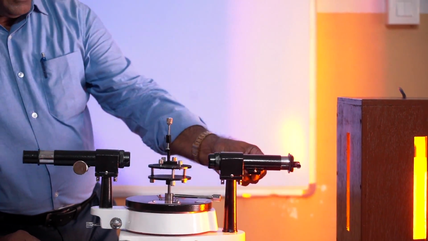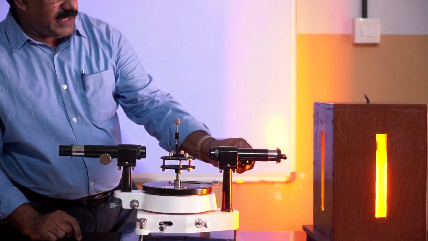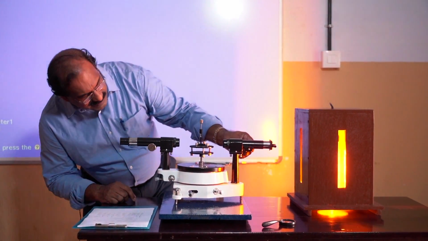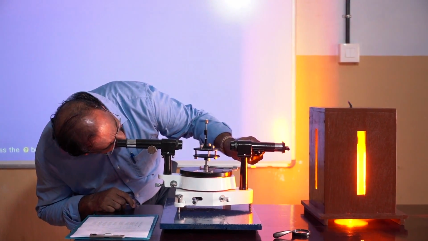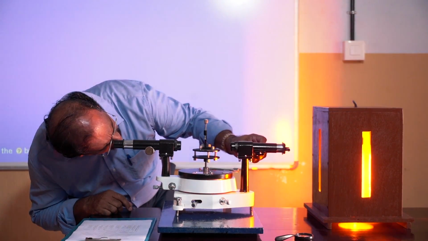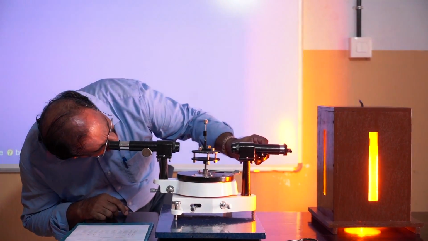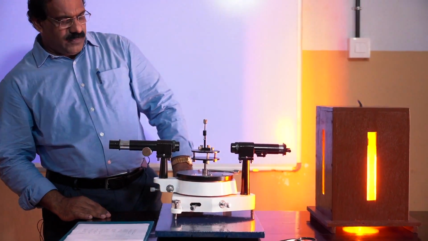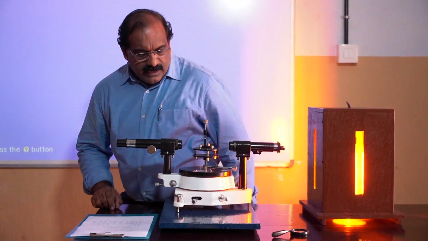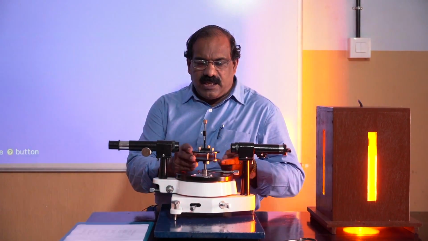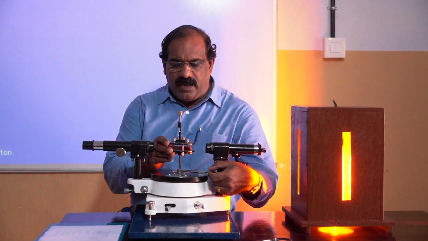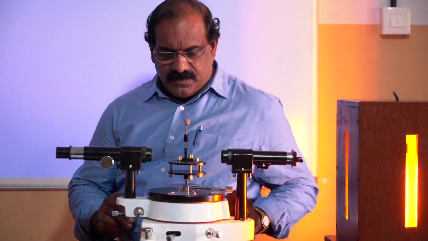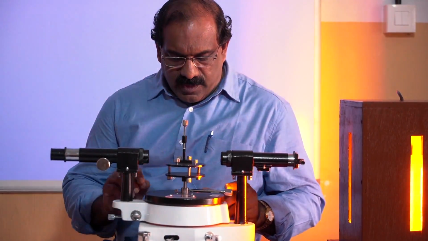Then we can adjust the length of the collimator. For that there is a fine adjustment screw here. We can adjust the screw so that a thin, narrow slit is observed through the telescope. That is the adjustment of the telescope. Now the prism table can be raised or lowered and can be fixed at any height. That is the prism table. Then it is provided with a vernier table.